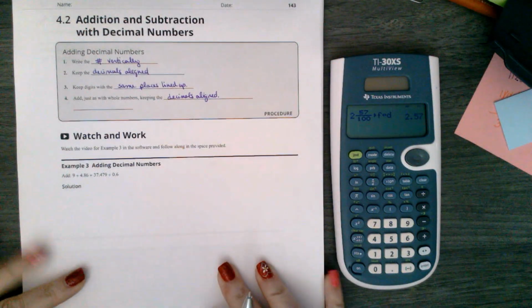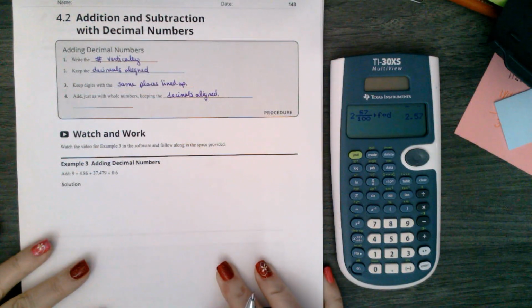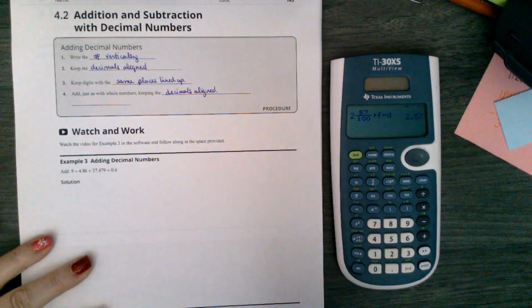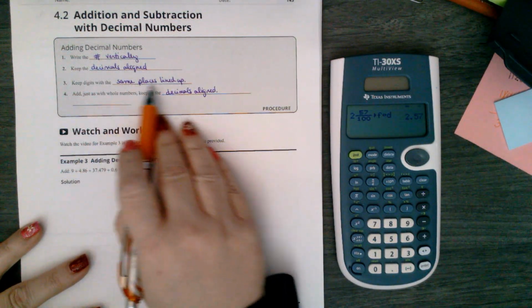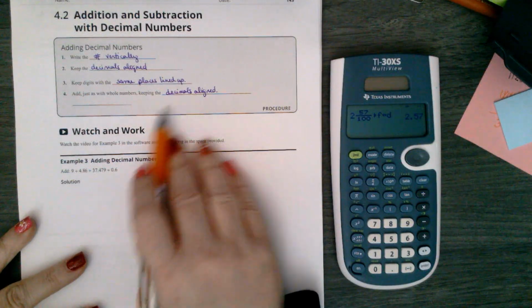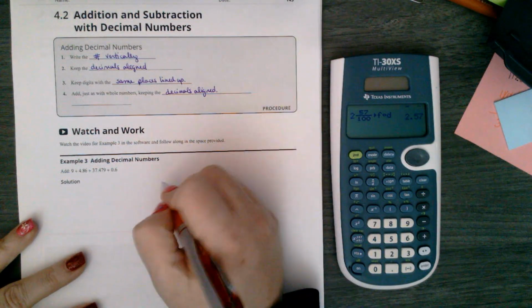Addition and subtraction with decimal numbers. Technically, what you do is you add the numbers vertically. Keep the decimals aligned, keep the place values lined up. And since the decimals are aligned, it should all work.